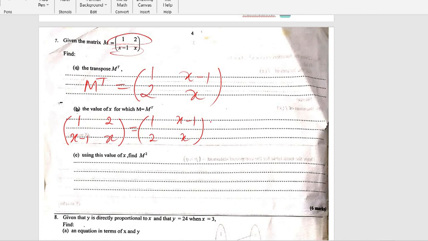You see a 1, 1, 2. This entry here should be equal to this entry. This implies that x minus 1 is equal to 2, which gives x is equal to 2 plus 1, which is 3. Likewise, if you use any of them, the answer is x equal to 3.